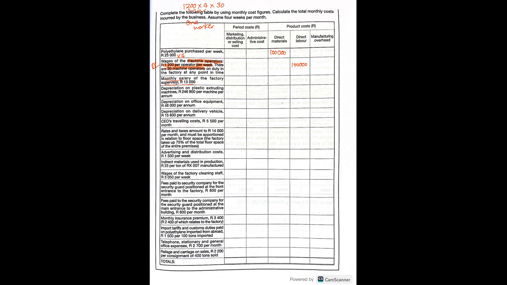So I said to you earlier that any salaries and wages, any depreciation, any cost associated with the factory that's not direct in nature, will fall into the category of your manufacturing overheads. So here under your manufacturing overheads, the 13,000 doesn't need to be converted at all. You're simply going to take the 13,000 and put it into that block. Then you have depreciation.